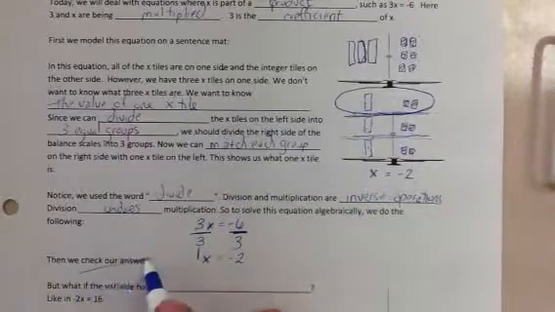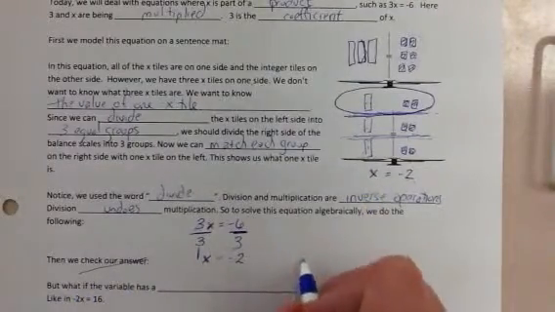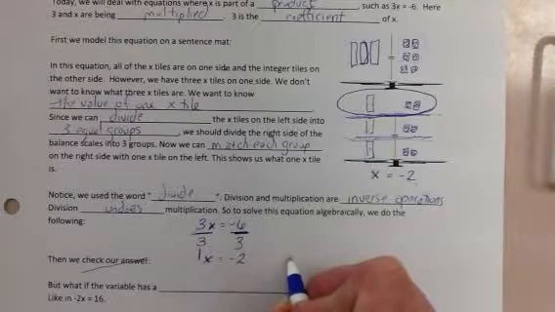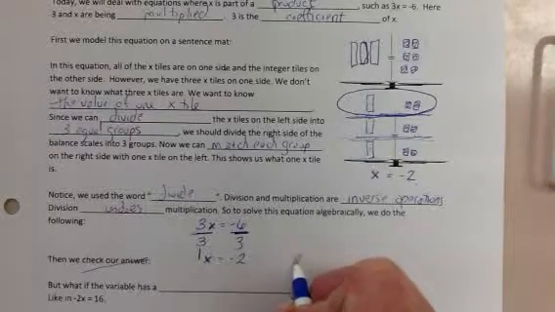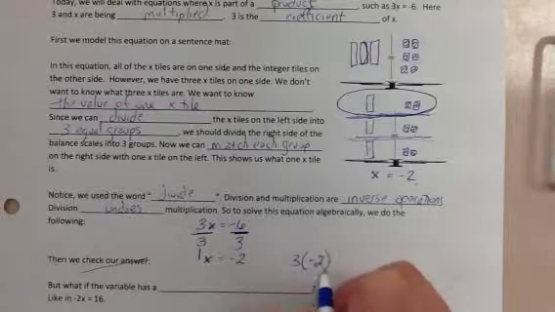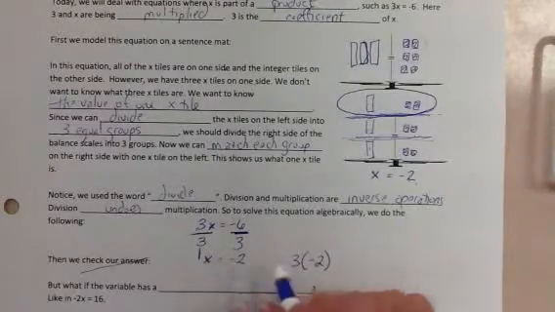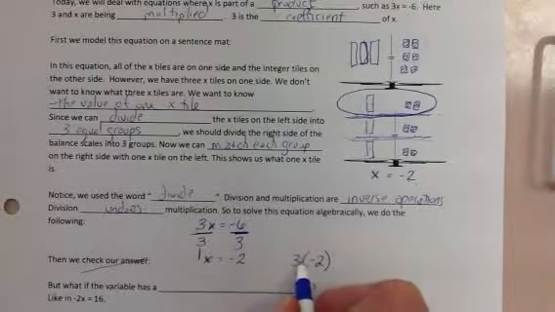And then we check our answer. Remember, to check your answer, you just plug it into the original equation. So instead of writing 3 times x equals -6, we write 3 times -2. And remember, don't use an x for your times symbol because it'll look like a variable. Either use parentheses or a dot.